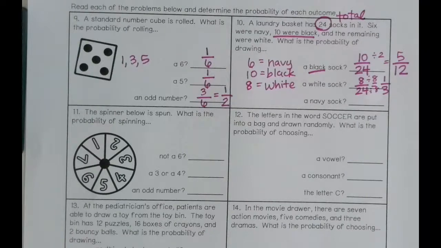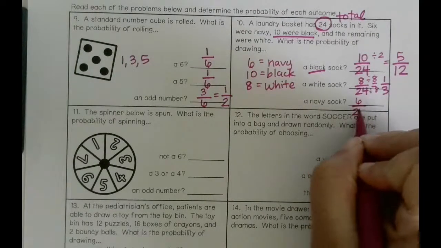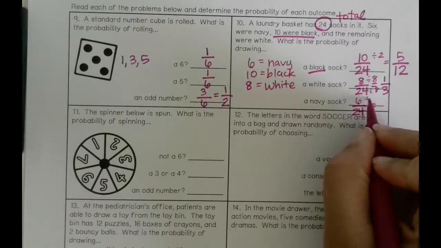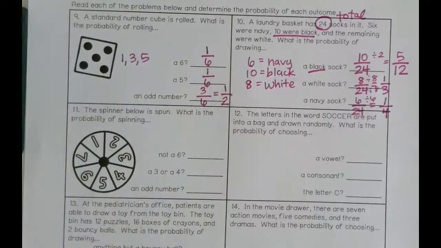And then navy. Navy had 6 out of 24, which would simplify to 1/4. And that is probability.